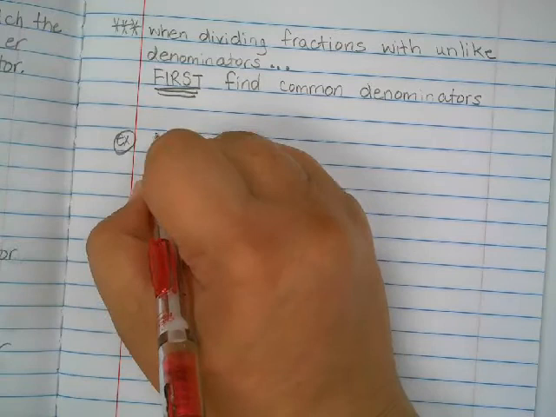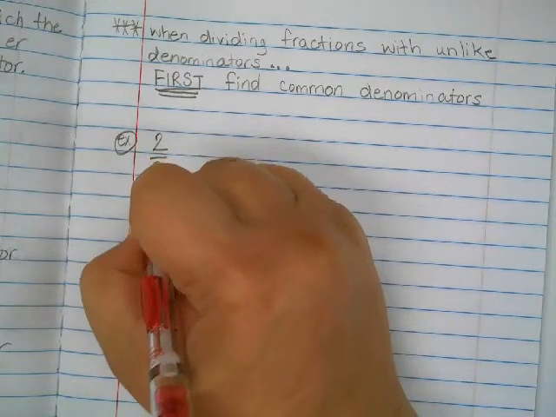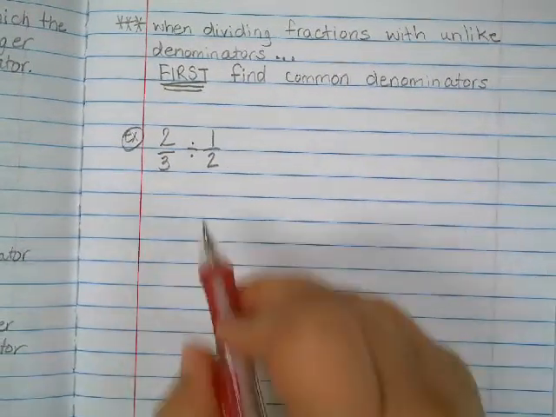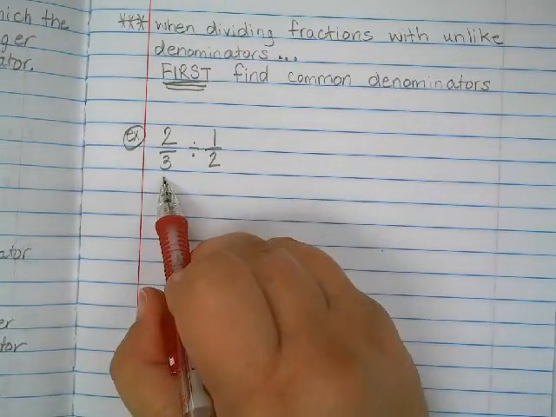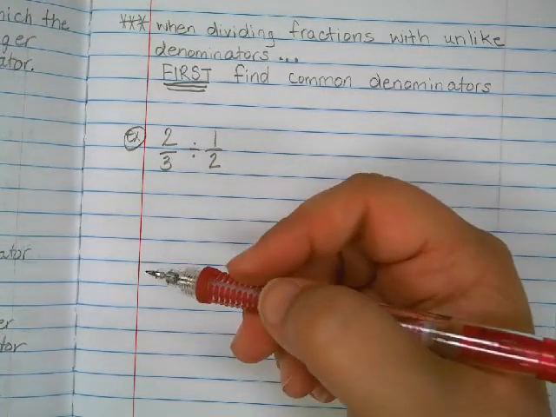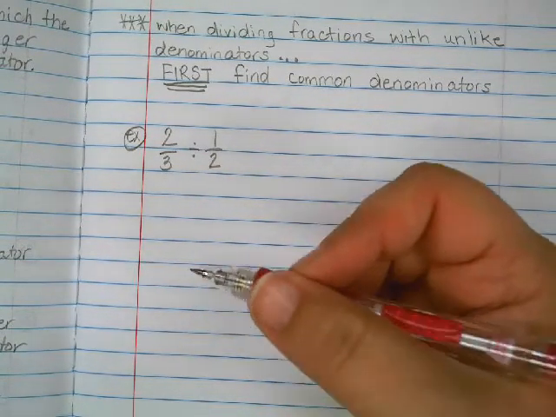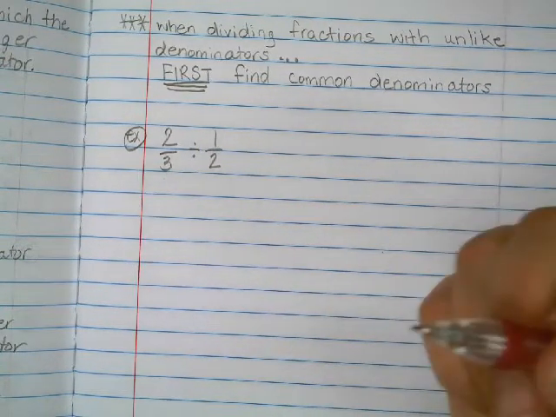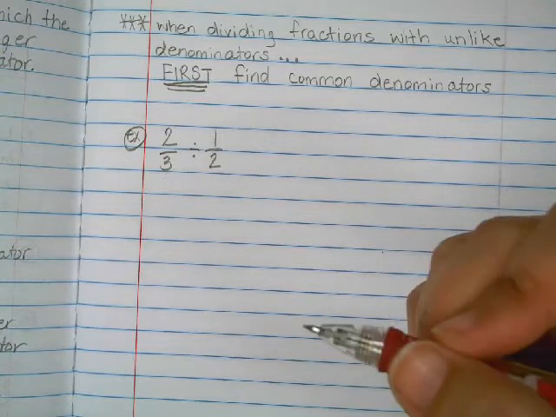If I have 2/3 divided by 1/2, you can see here my denominators don't match. So I have to think to myself, is there a number that I can divide 3 and 2 into equally? And the first number that pops into my head is 6.